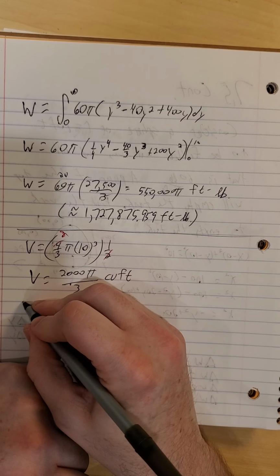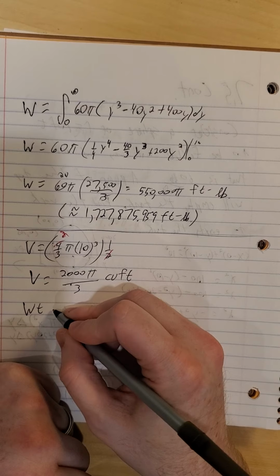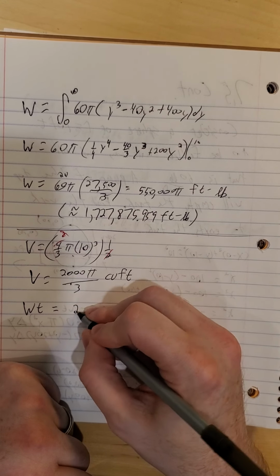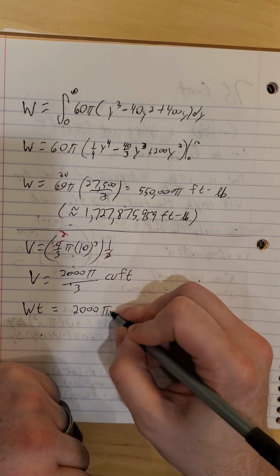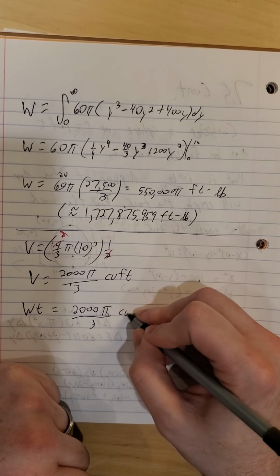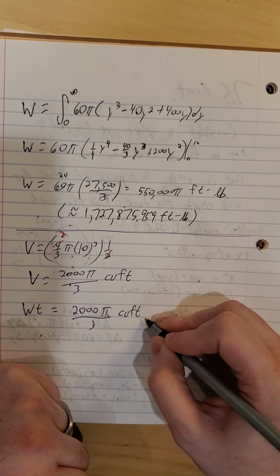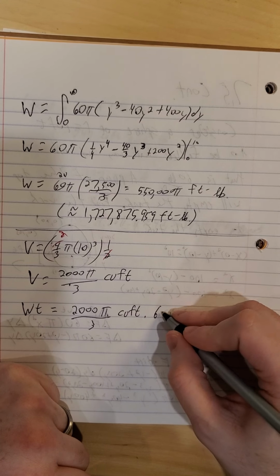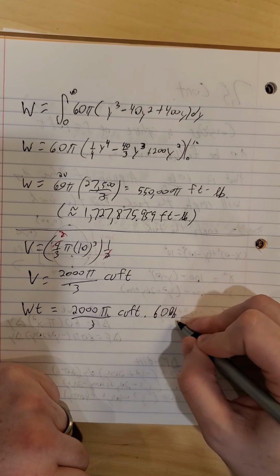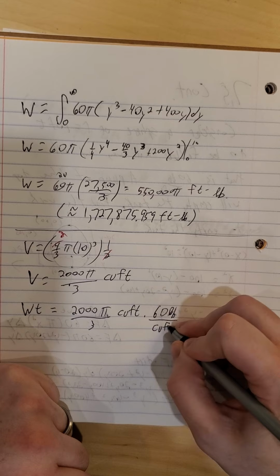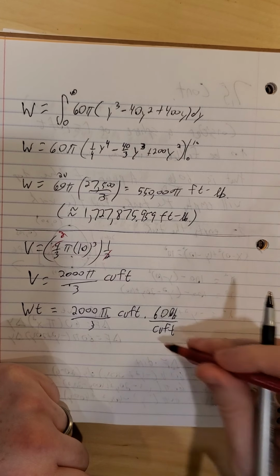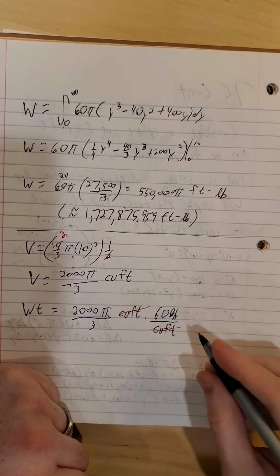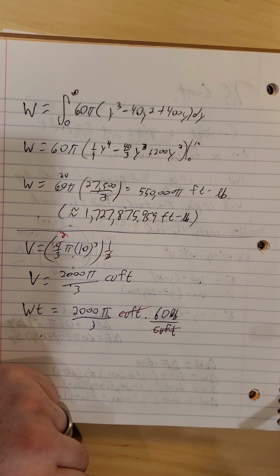And so then the weight of the oil: 2,000π over 3, that's in cubic feet. And we're told at the beginning of the problem the oil weighs 60 pounds per cubic foot. So we multiply our cubic feet by that, and that'll give us our weight.